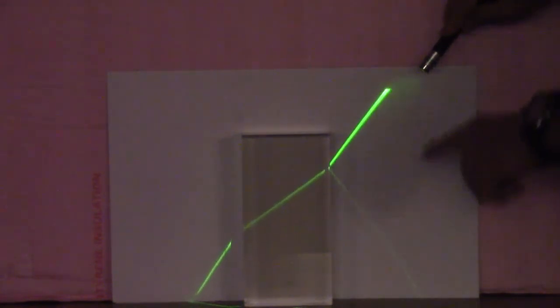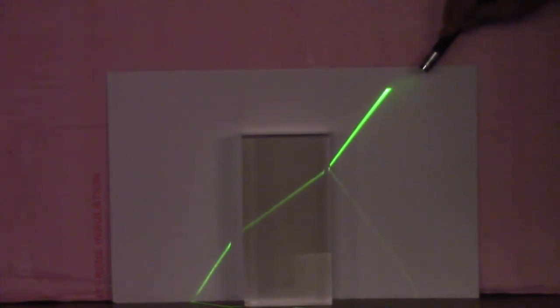So you can also see a little bit of a reflected ray because the surface reflects a little bit of the incoming beam. So for the reflected ray, the reflected light beam is the same angle as the incoming light beam with respect to the surface normal. But then you can see that there's a change in angle for the transmitted beam, which we call the refracted beam.